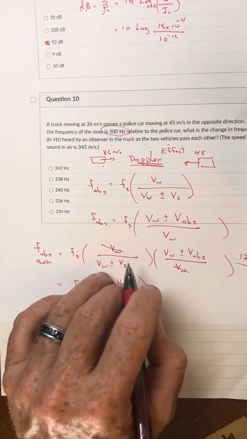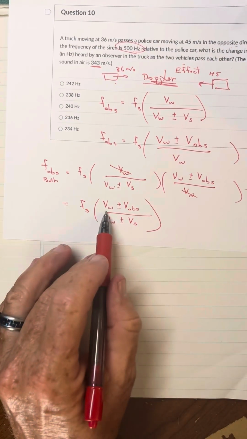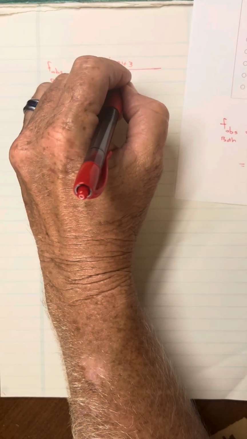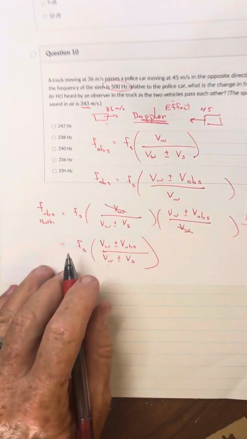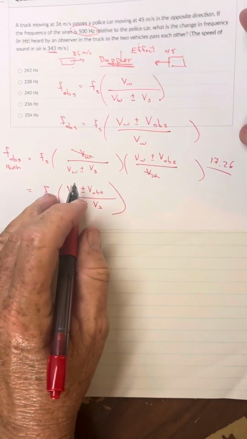It would be the velocity of our waves, which are sound waves. So that's a 343 going here, and then also down here a 343. And then our observer is 36, and our source is 45.